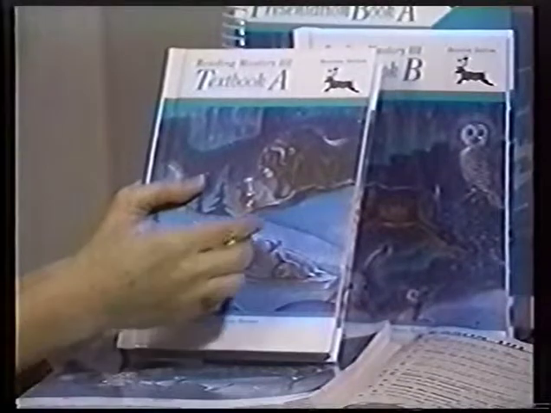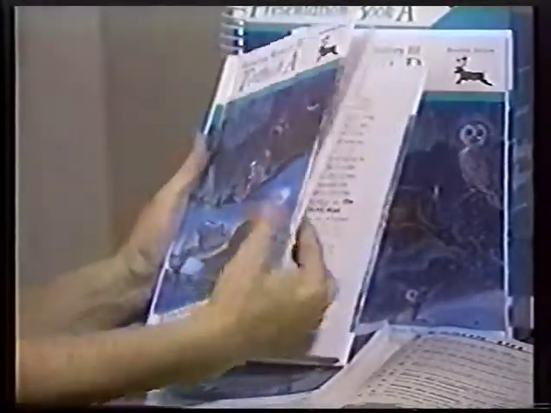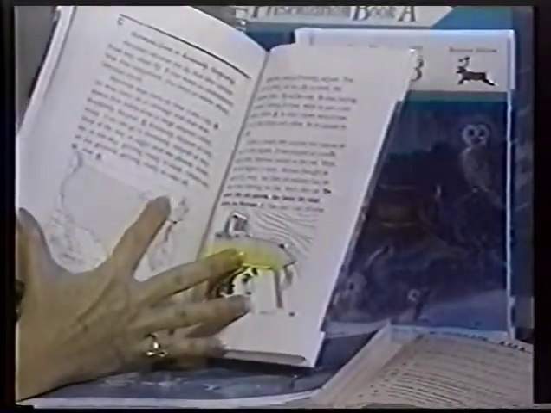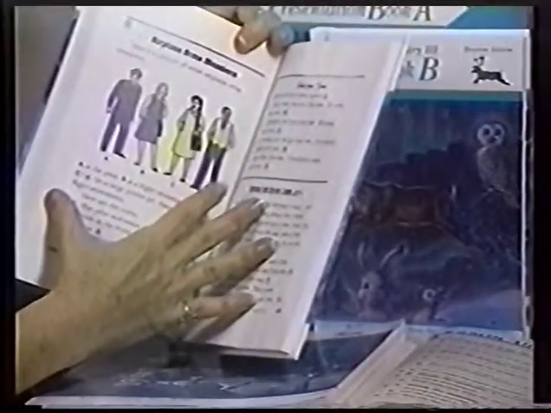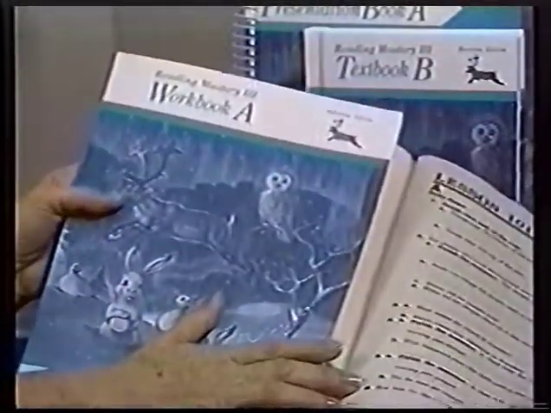There are 2 storybooks in the Reading Mastery 3 program. If possible, every student should have these storybooks. However, minimally, you will need to have enough storybooks for each child in your largest instructional group, plus a few extra. For every student in Reading Mastery 3, you will need to have 2 consumable workbooks.